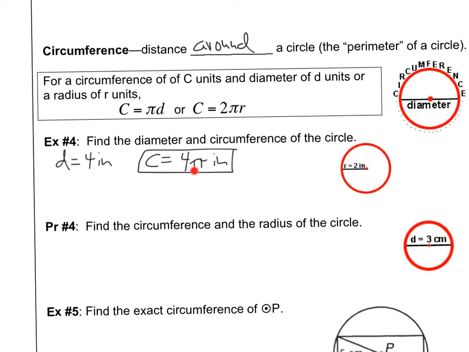If they ask for it rounded to the nearest decimal, I could plug 4 times pi into my calculator, and it's going to be 12 point something. But otherwise, I just leave it exactly like that. It makes things nice and easy. So, I want you to try practice number 4. It says find the circumference and the radius of this circle. So go ahead and do that one on your own.